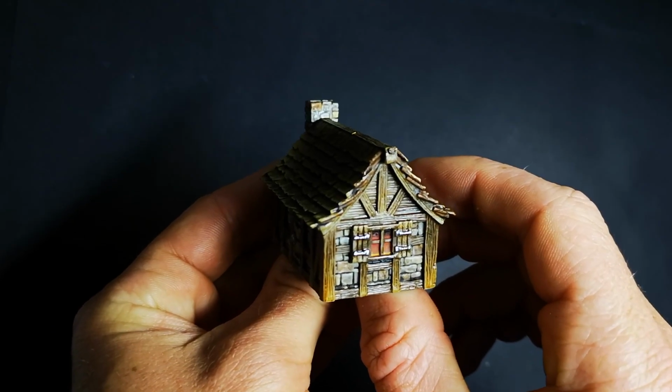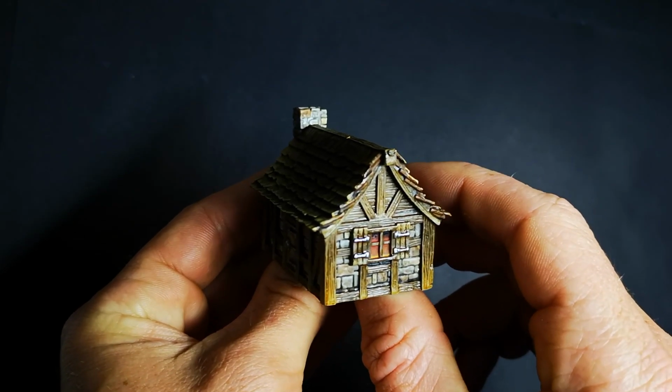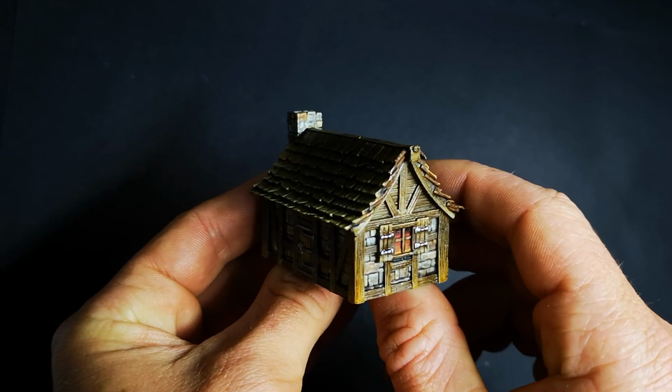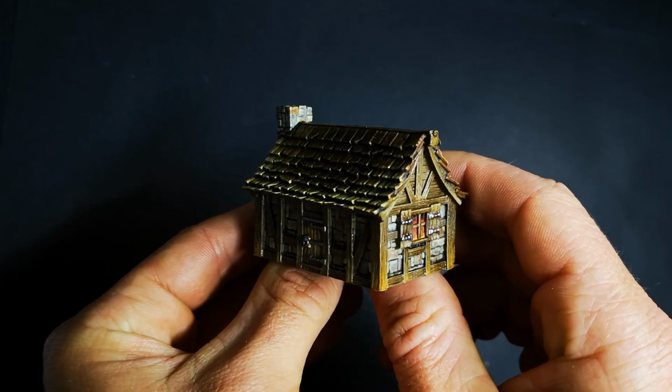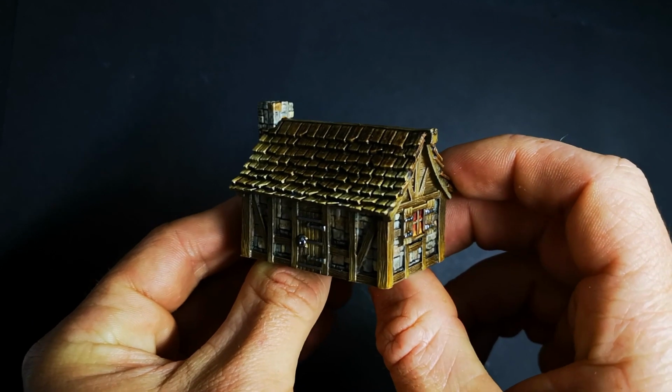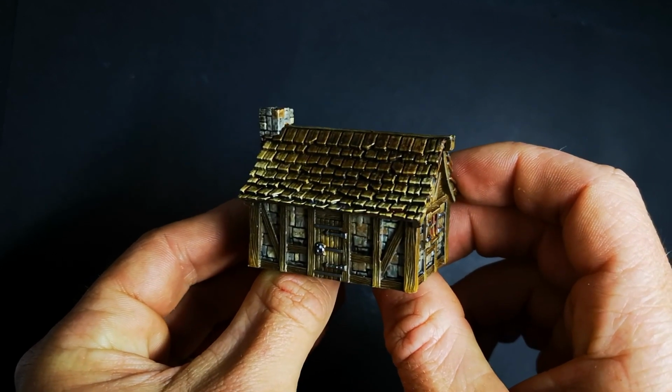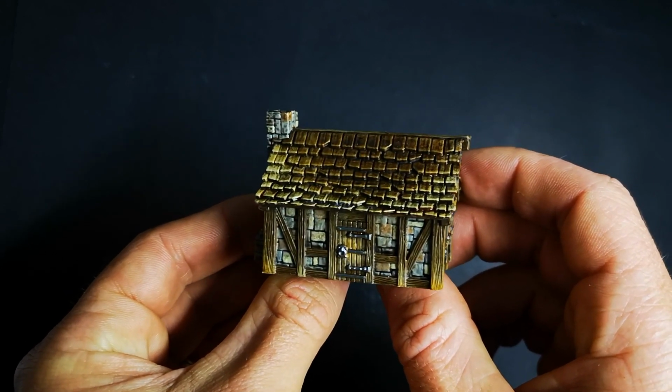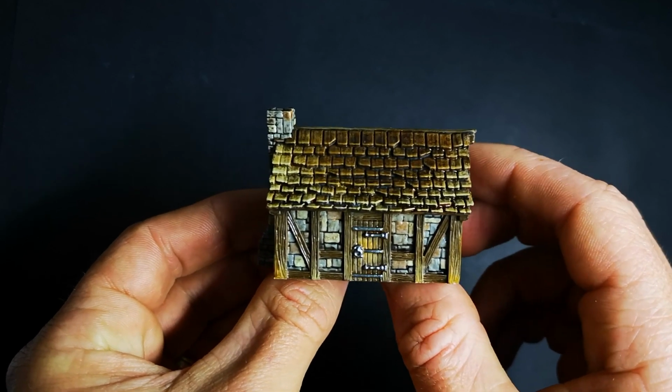Now, before we actually do any painting, we need to have a look at the way that light behaves when it hits a surface. So here you can tell from this little building that I'm holding very, very clearly where the light is coming from. It is obviously coming from the right-hand side off the camera because of the way that it's hitting all of these different edges and surfaces.